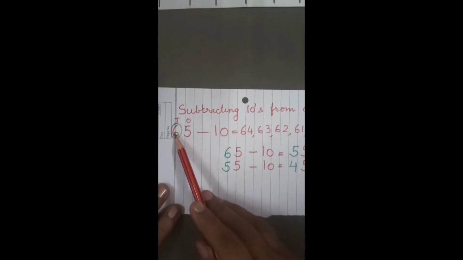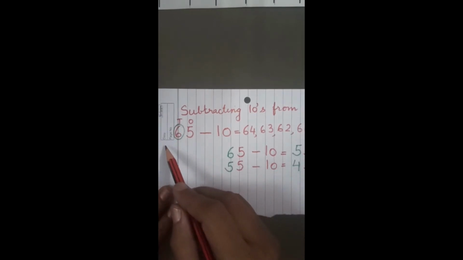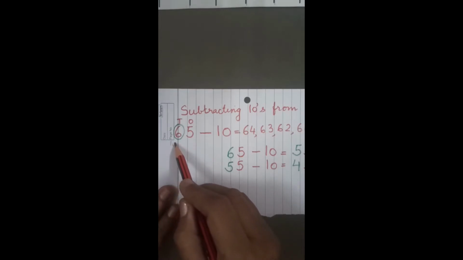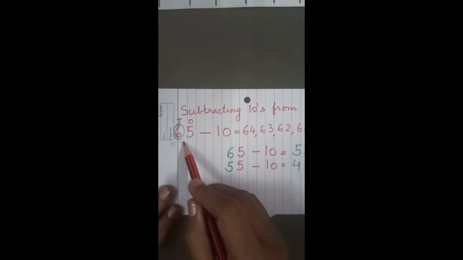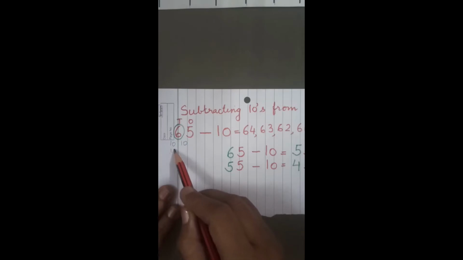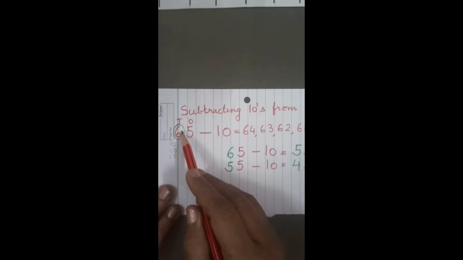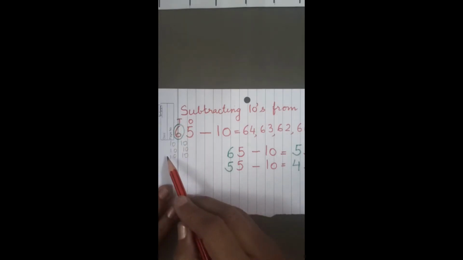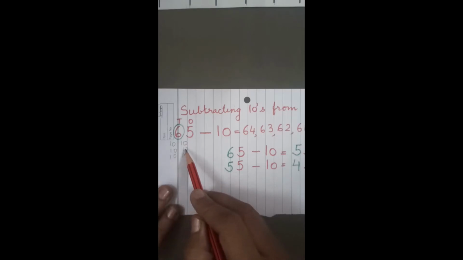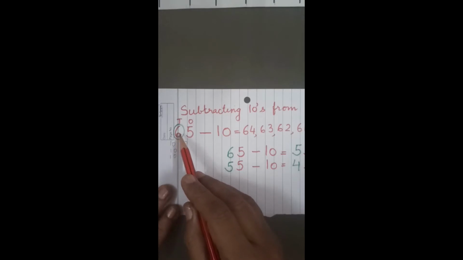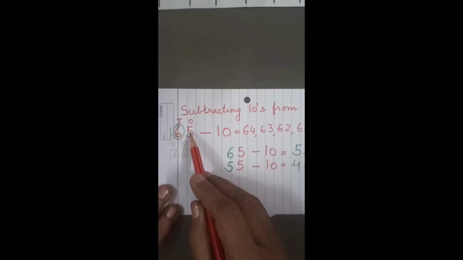6 tens means we have 6 bundles of 10. As I can write down here, you have 1 bundle of 10, 2 bundles of 10, then you have 3 bundles of 10, 4 bundles of 10, 5 bundles of 10 and 6 bundles of 10. So remember, this is 6 tens and not 6. So 6 tens means 60. 10, 20, 30, 40, 50 and 60. So what is that number? This number is 65.